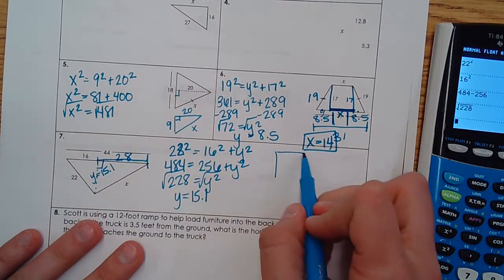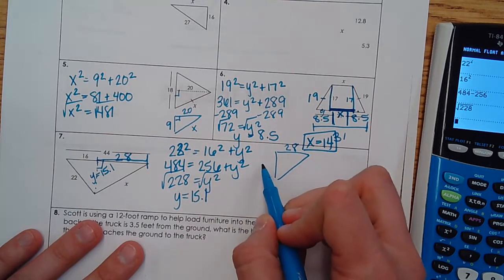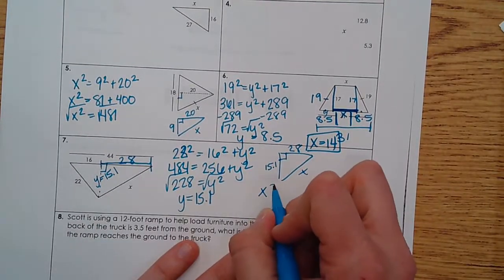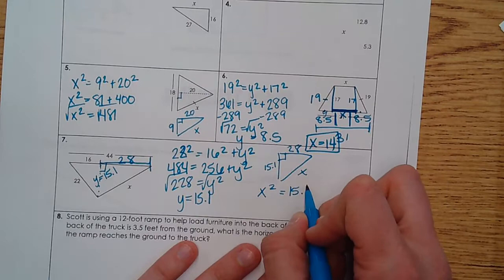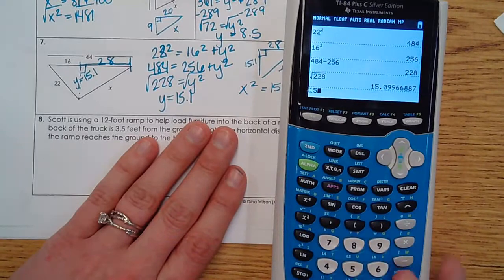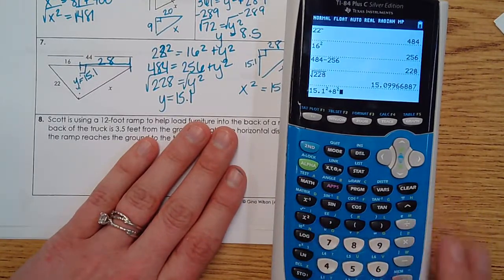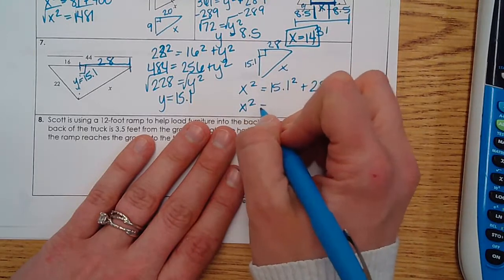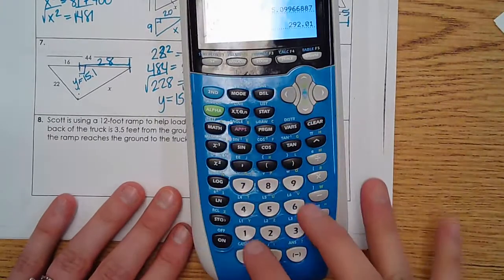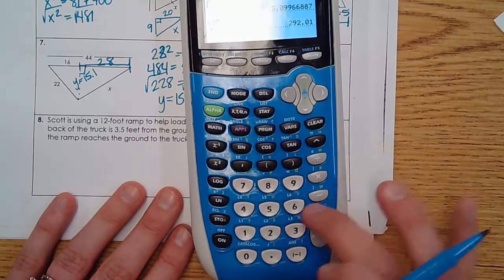So I have a right triangle with 28 that I solved for here, 15.1, and the x that I am looking for. So therefore, x squared is equal to 15.1 squared plus 28 squared. 15.1 squared plus 28 squared.